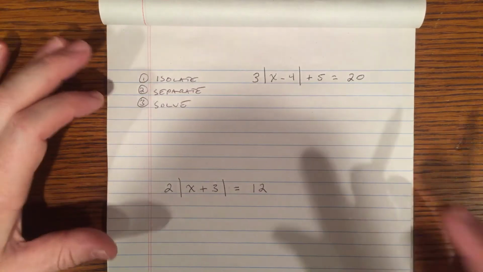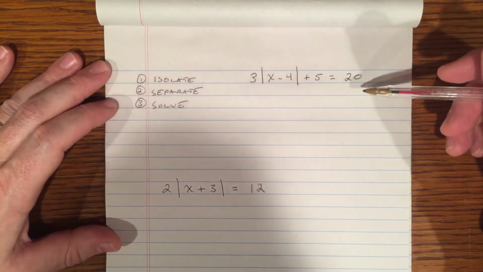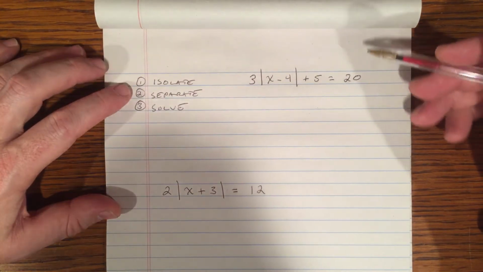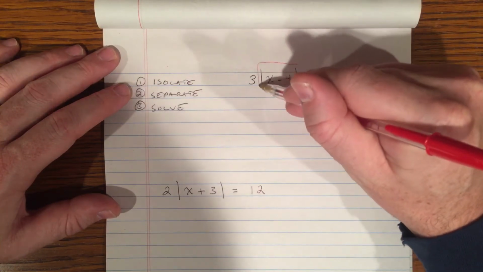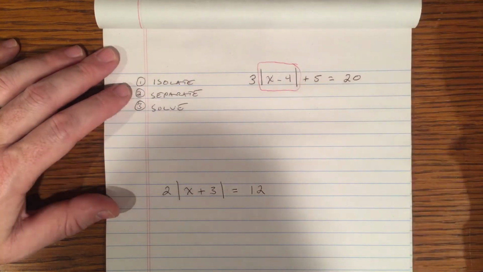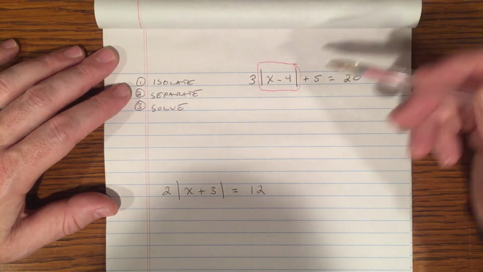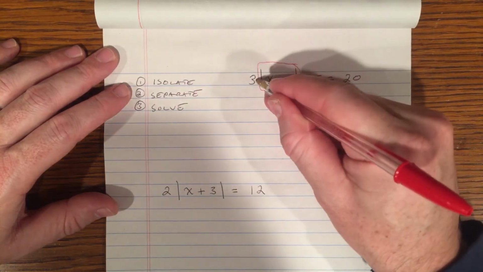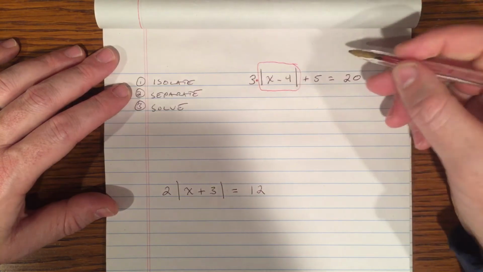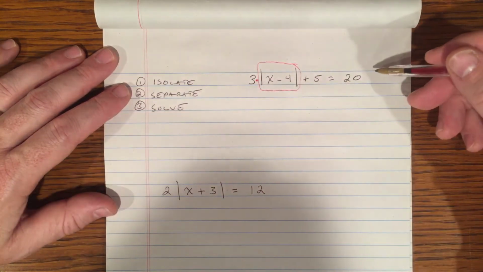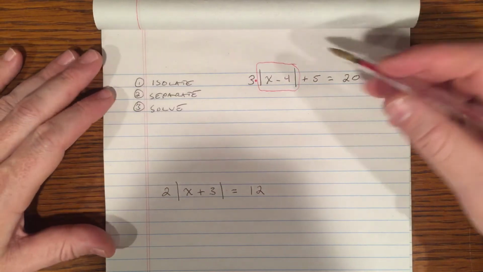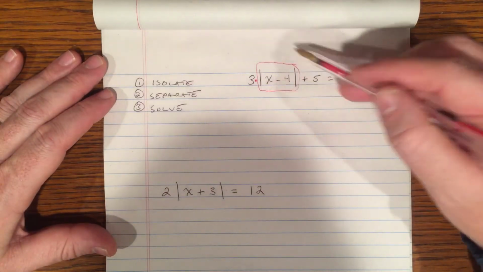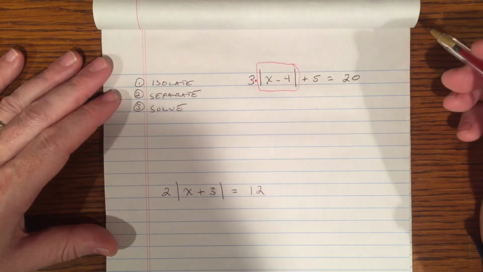So here's the first equation. And my steps are isolate, separate, solve. So I need to look at these absolute value brackets and I go, okay, this is not isolated. It's being multiplied by 3 and 5 is being added to it. So just like any equation, I have to start unpacking this. I have to get these absolute value brackets by themselves.